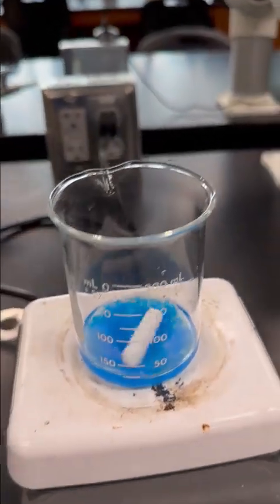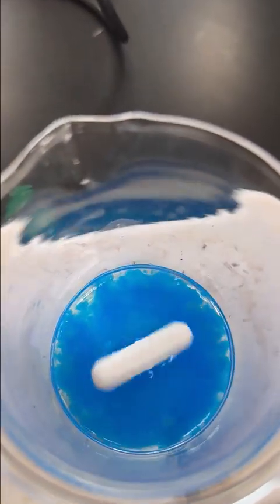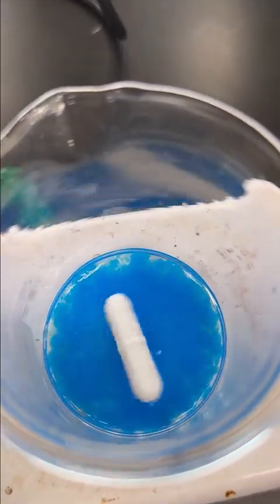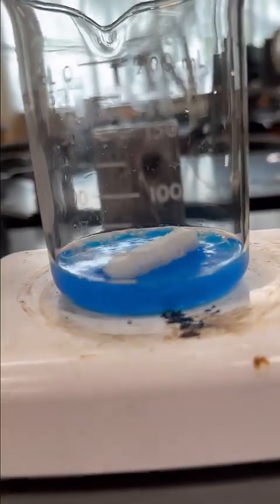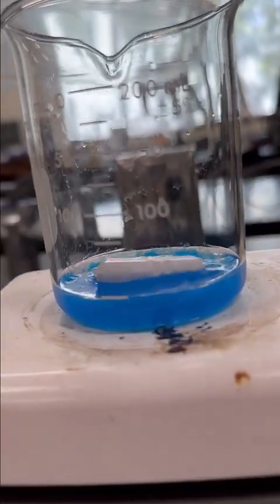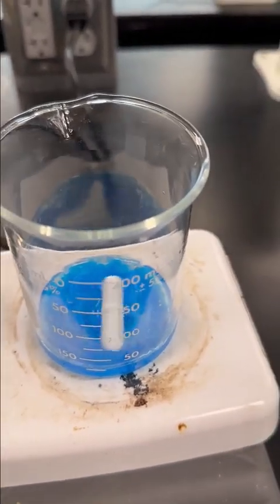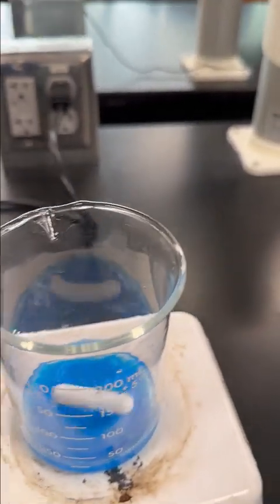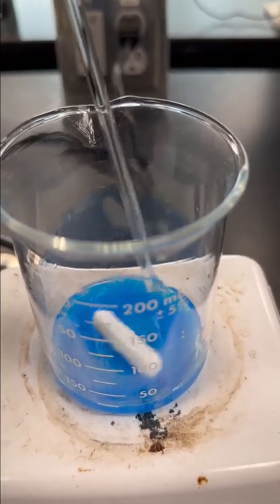All right, so the reaction, you can see it has made this kind of solid, slurpy-like solution, right? The color has changed quite a lot as well. So you'll need to note those changes in your document. Okay, let's test the pH and see how that's changed as well.